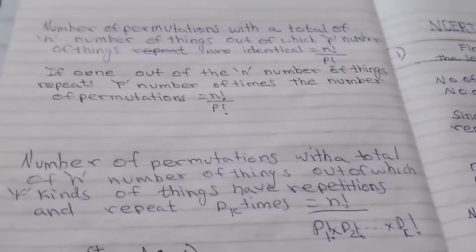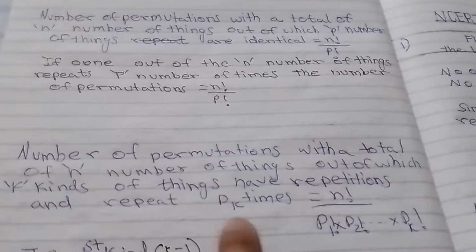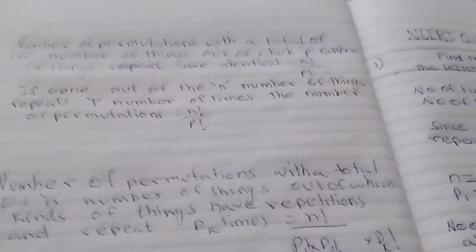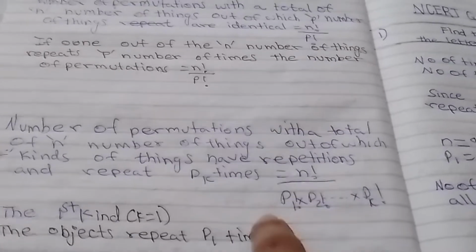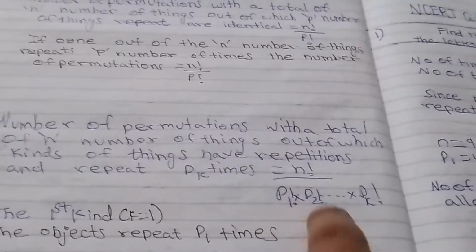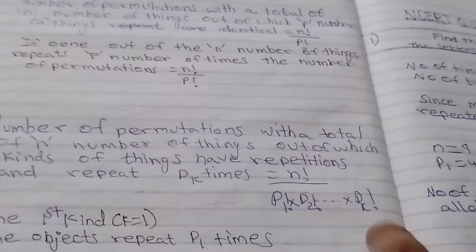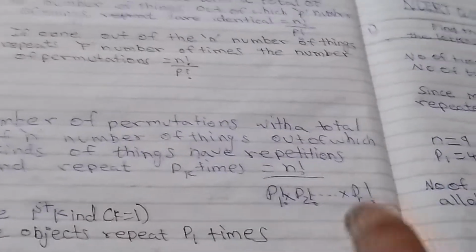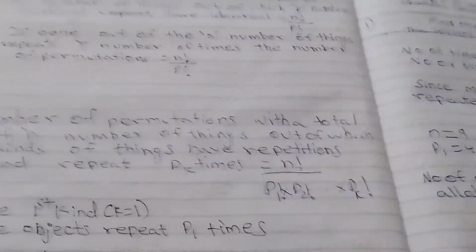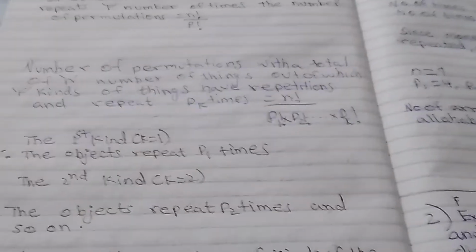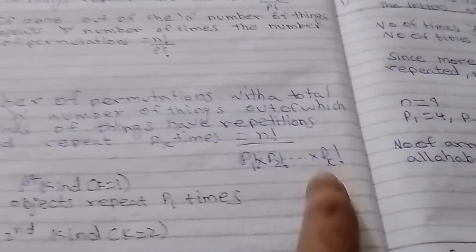Where k gives the kind of object, that is first kind or second kind or the third kind, etc. The number of such permutations is given by the formula n factorial divided by p1 factorial multiplied by p2 factorial, etc. till pk factorial, where k gives the number of such objects or pk is the last such object, alright? Apologies. Pk gives the number of replicas of the last object which repeats in the permutation.